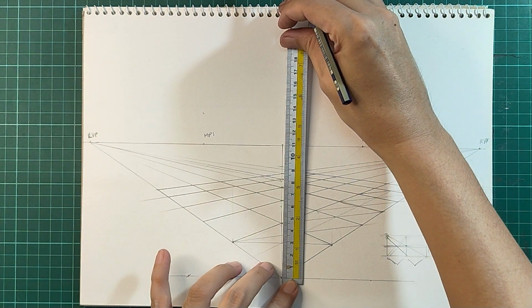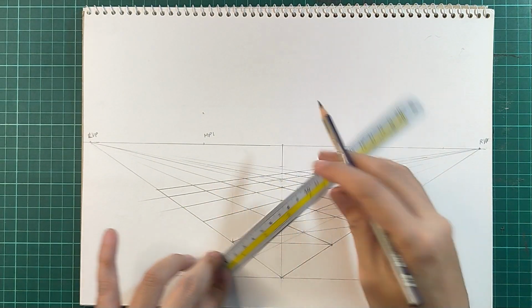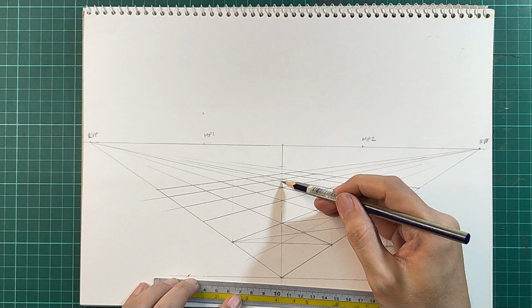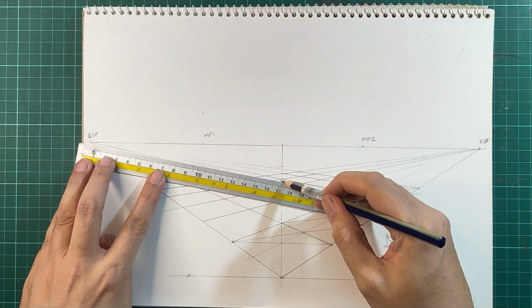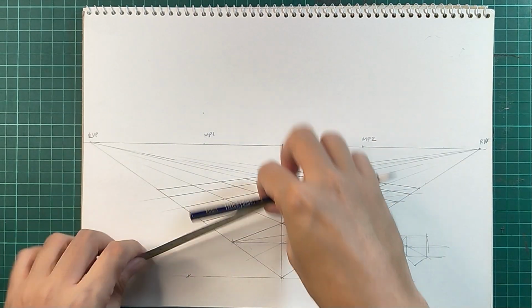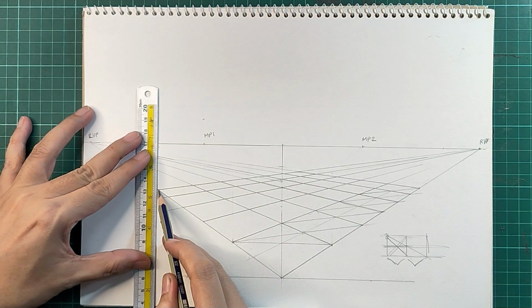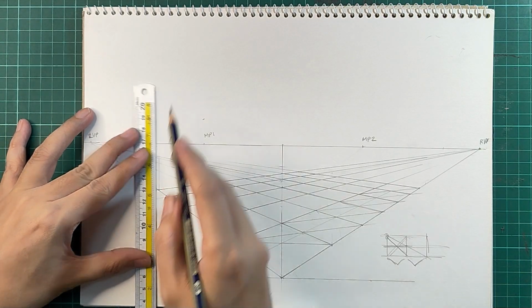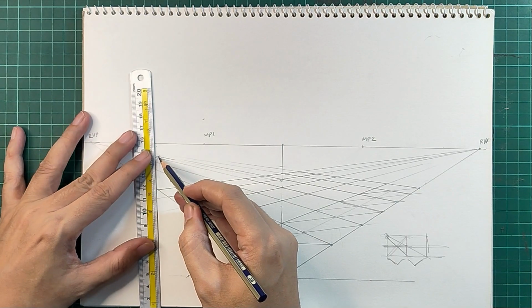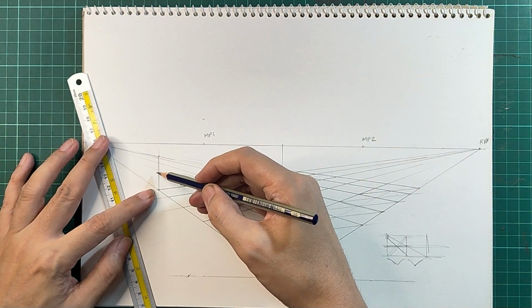Then we mark that here vertically on our center line, which is like there. So that's the height of our perfect cube. That's 1 unit. We're just going to extend that towards here, and from this corner of our room, we'll extend that and intersect that height. So this is now 1 unit at this distance.